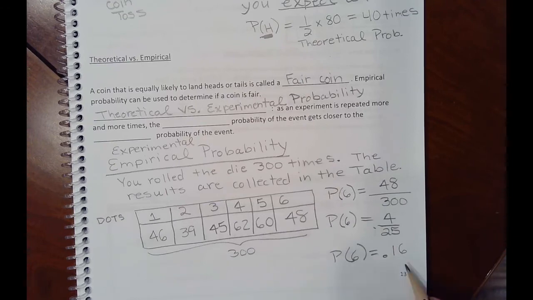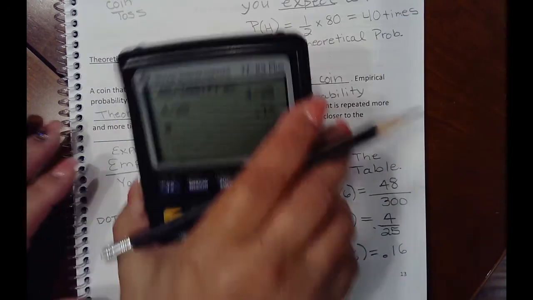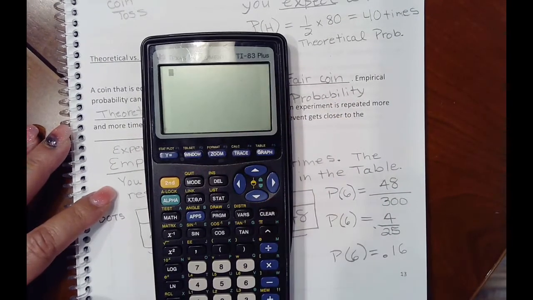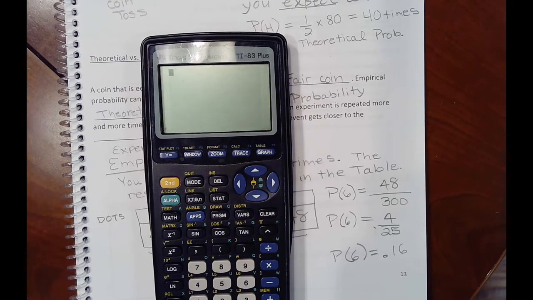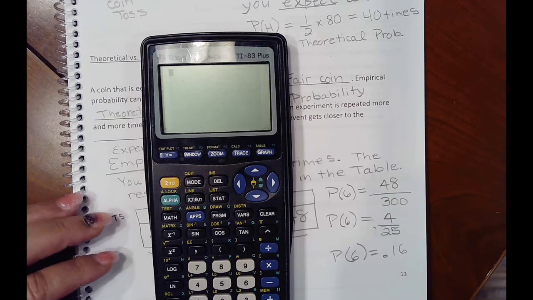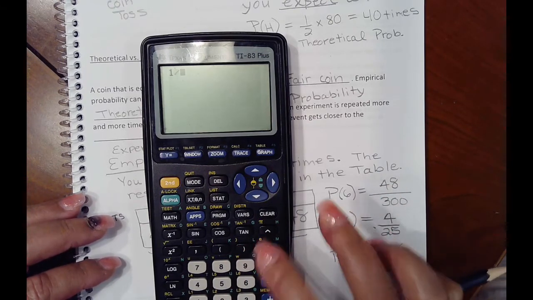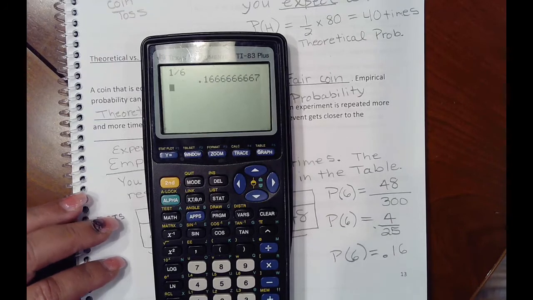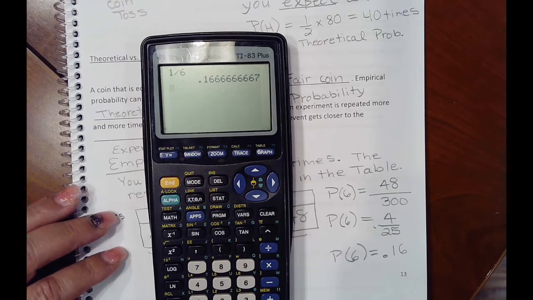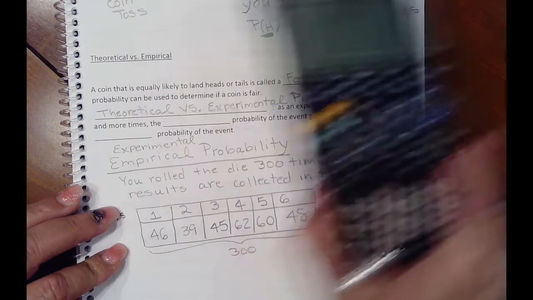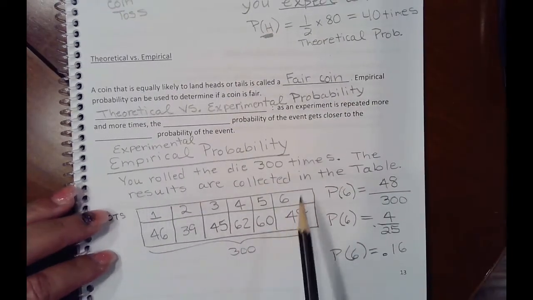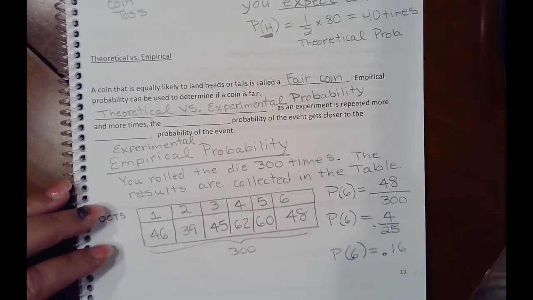Now, how close is it to that? Let's see, because we're going to compare when do those two answers, theoretical probability and experimental probability, get close. What makes them get closer and closer? So the theoretical probability, instead of 48 out of 300, would have been 1 divided by 6. That's pretty close to what you got here. So, what you just proved is that this is a fair die.